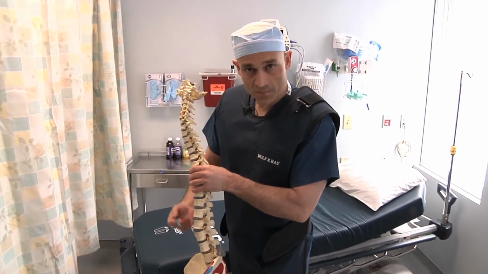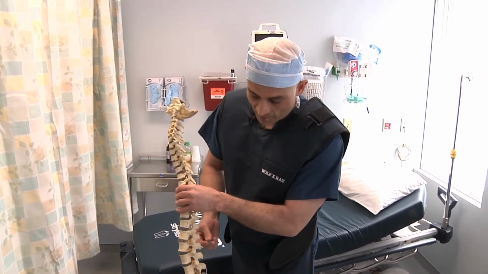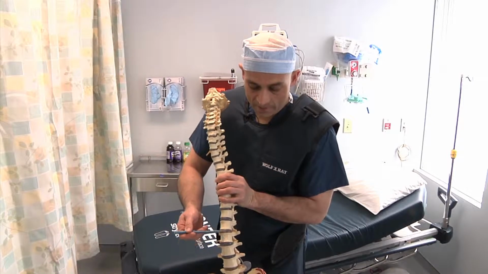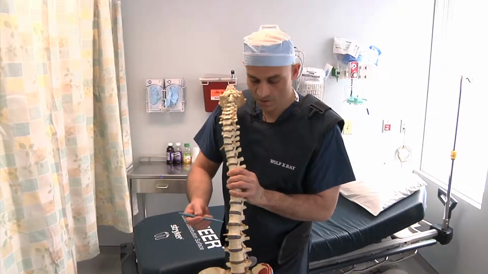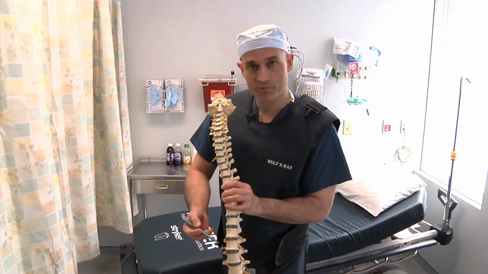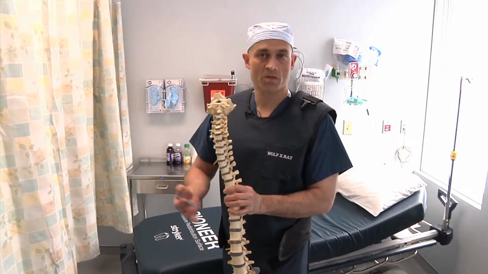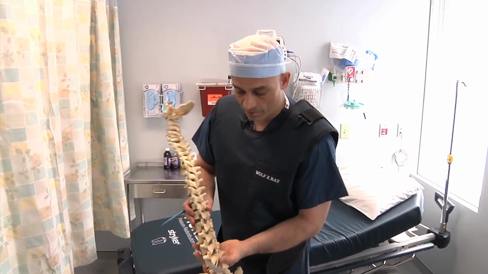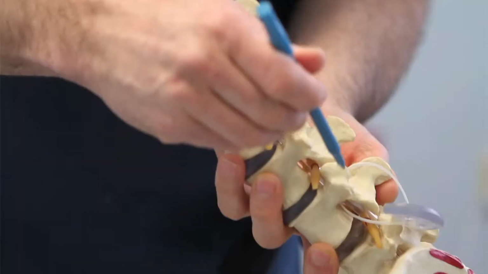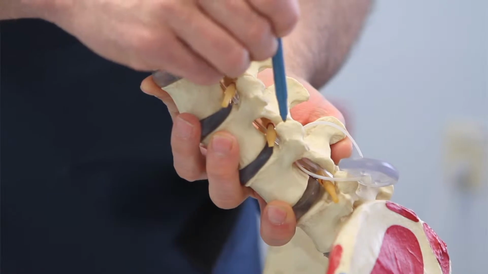This is the front of the spine. This is the back of the spine. These white elements here represent the intervertebral bodies or the bony structures. These grey elements represent the intervertebral discs, which are the shock absorbers of the back. Turning the spine around, I'm going to demonstrate the lumbar facet joints.